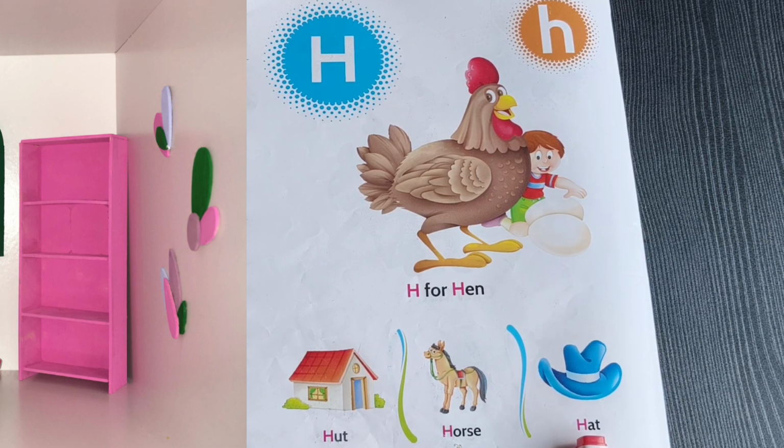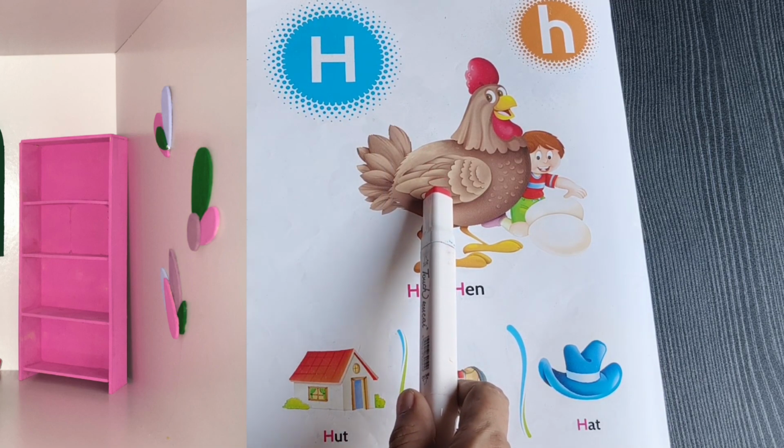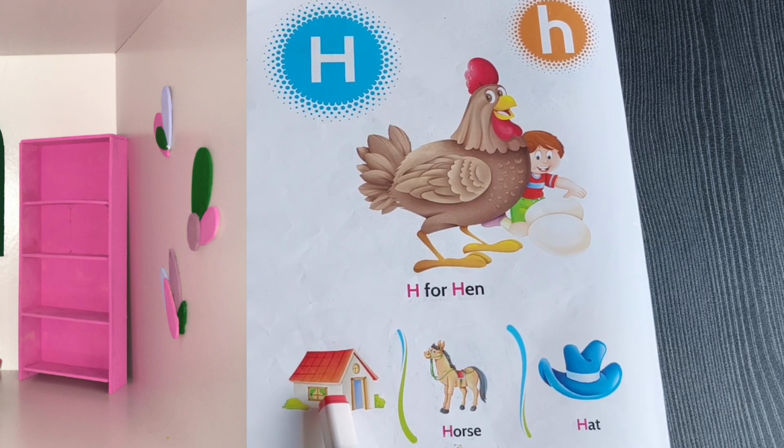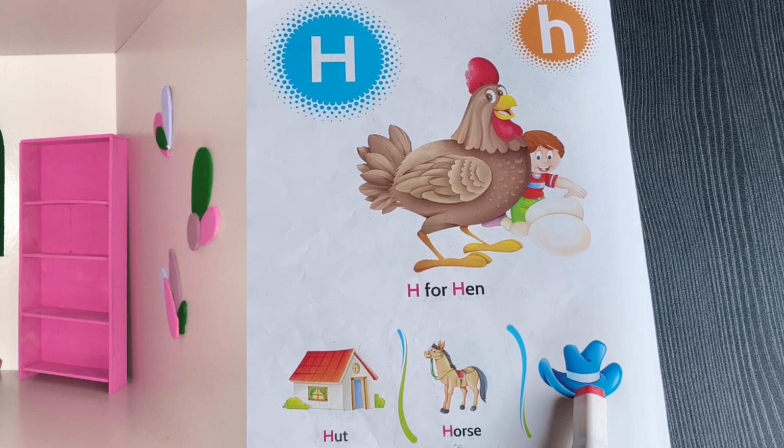H is for hat. Hat means topa. H is for hand. H is for hat. H is for horse.